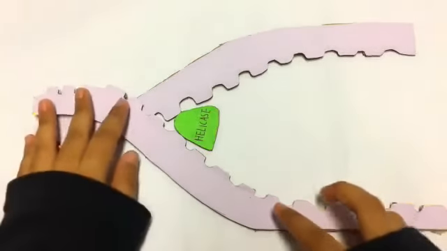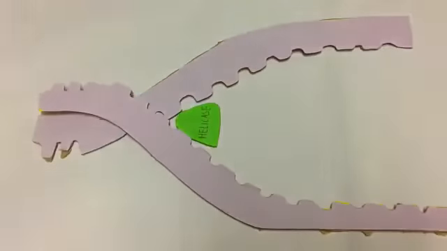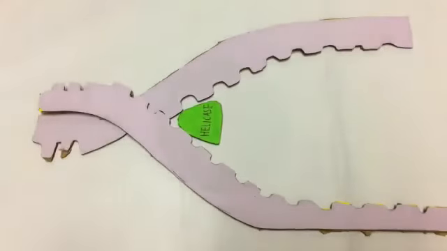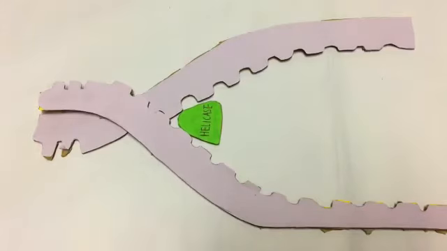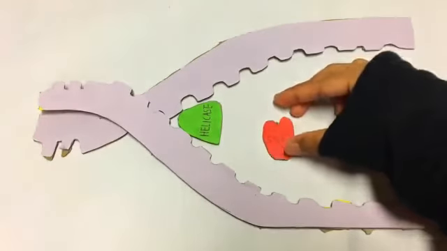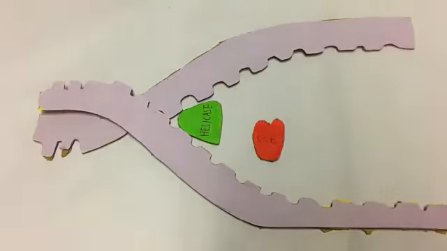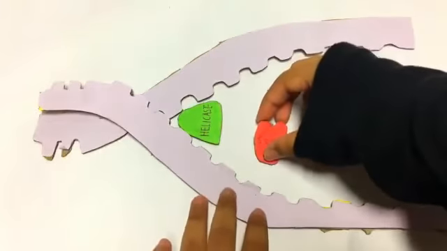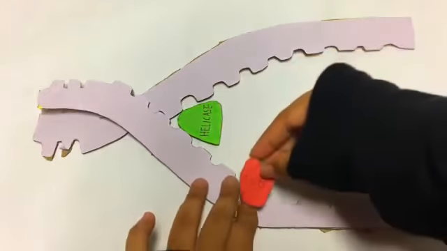When DNA unwinds, Y-shaped structure called replication fork formed. After that, single-strand binding protein, that is SSB protein, will hold the separated DNA strands apart while they act as a template.